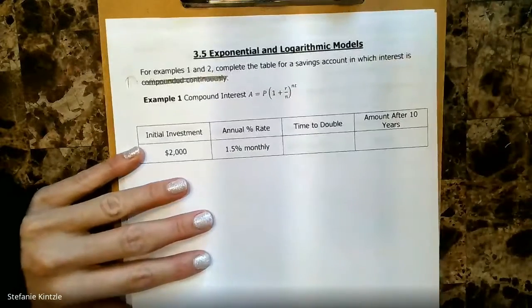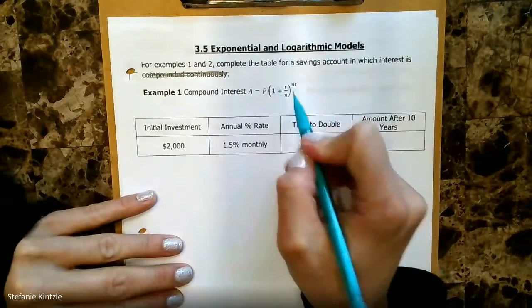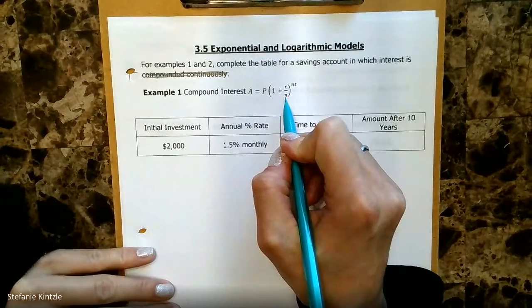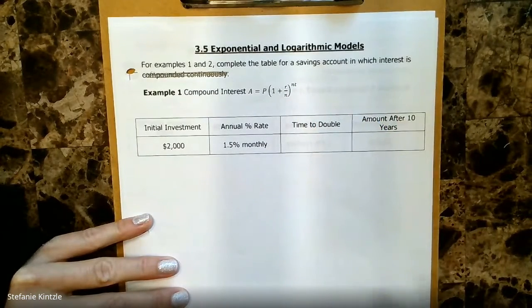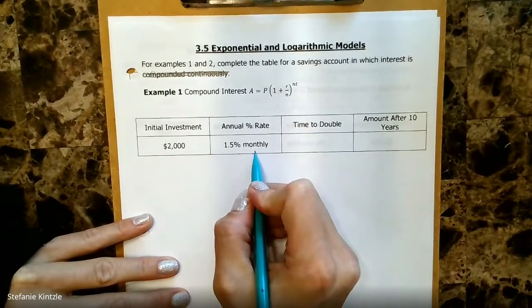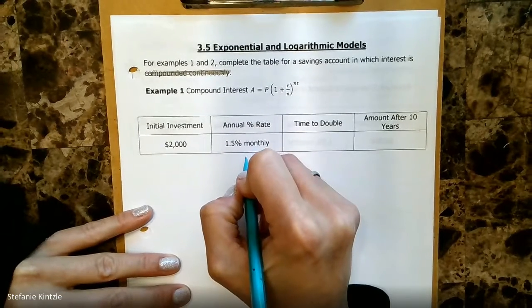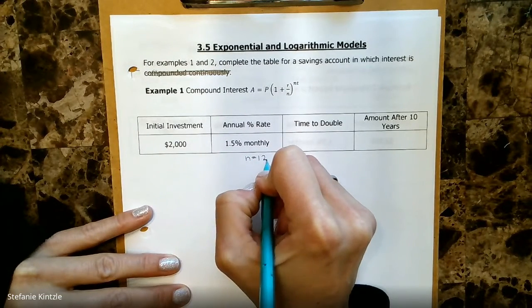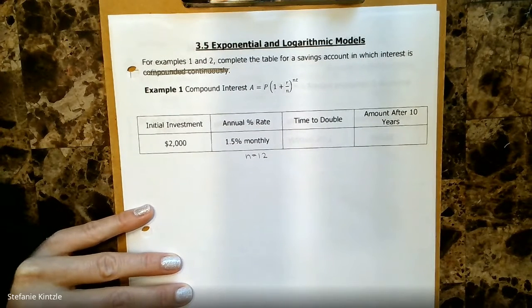Okay, so this first example, this is our formula for when we're doing n compounds per year. So it could be quarterly, monthly. In this case, we're doing monthly. So monthly means that our n value is going to be 12, right? We're going to compound it 12 times per year.